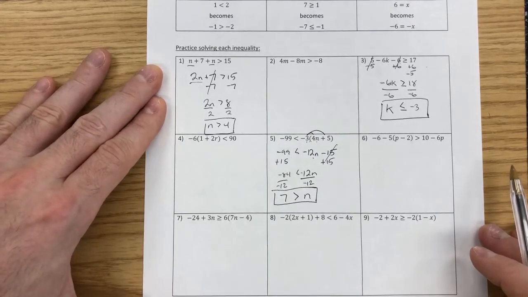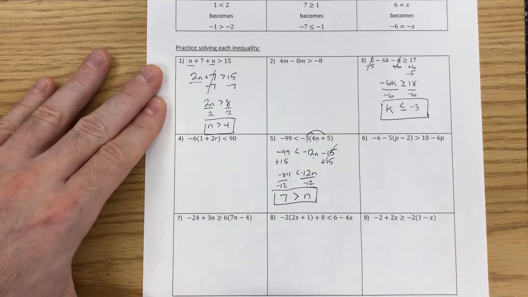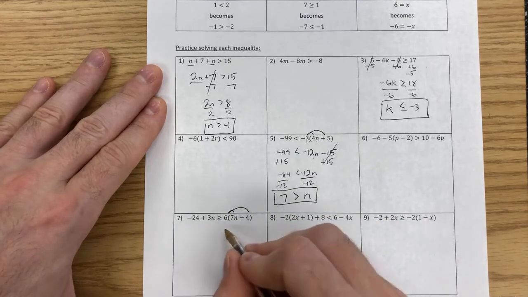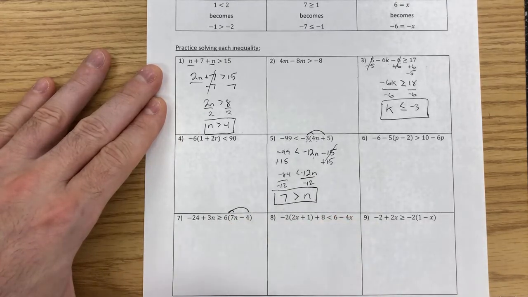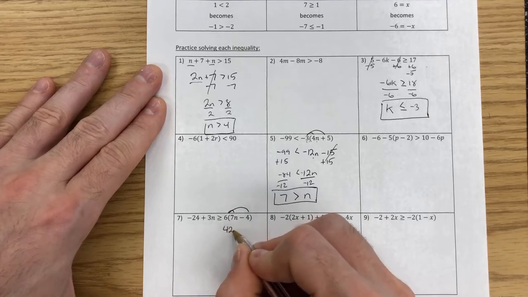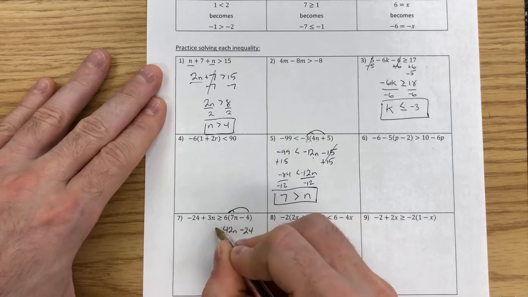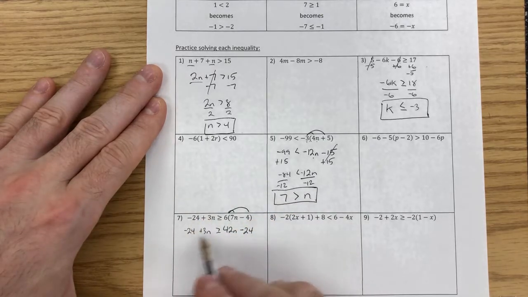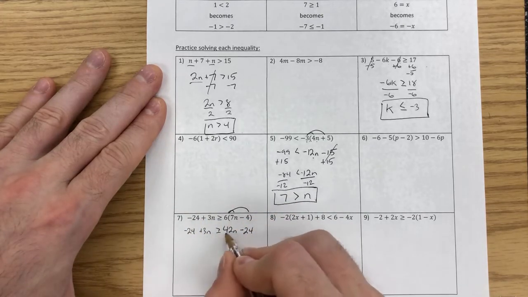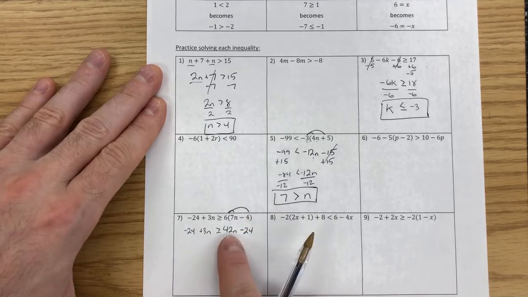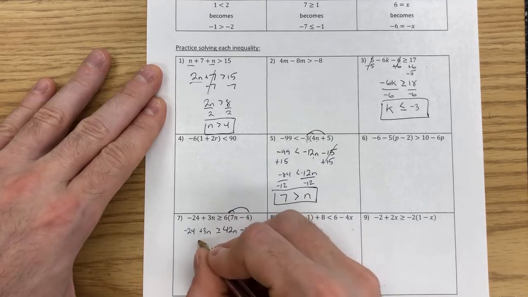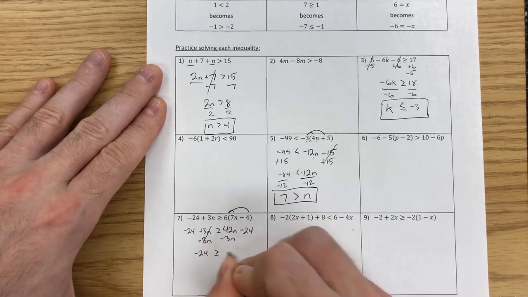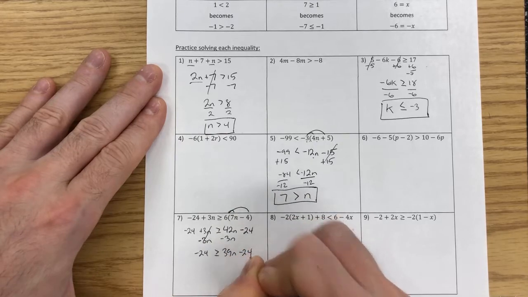The last one that we're going to work on are these 2. So this one, let's walk through. I'm cleaning it up, getting rid of any parentheses or brackets. Gives me a 42n minus 24. I'm going to leave these over here because nothing happened. My next step is I'm going to move my n's into one spot because I see them written out in multiple places. So if I subtract my 3n, I get 24 is greater than or equal to 39n minus 24.